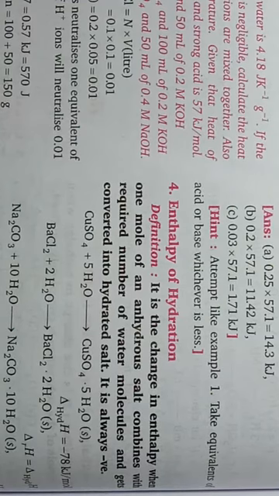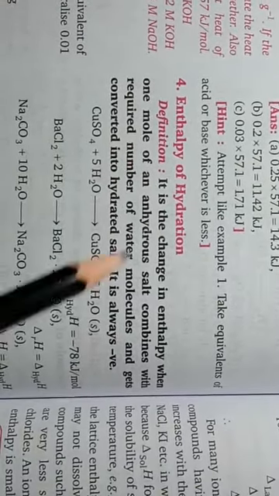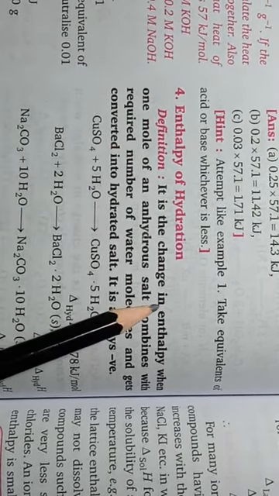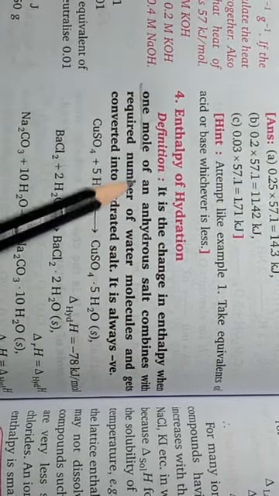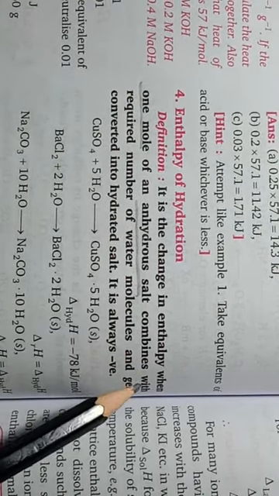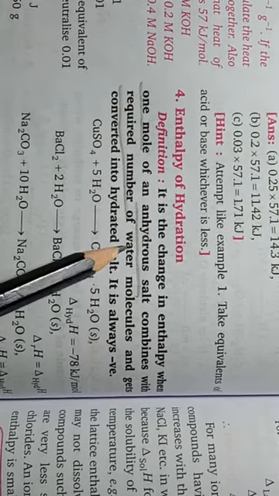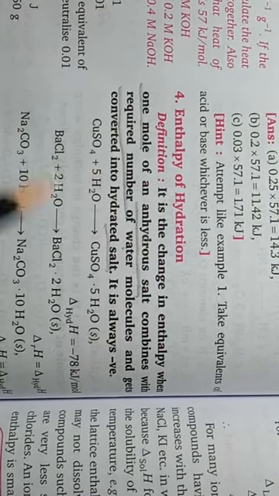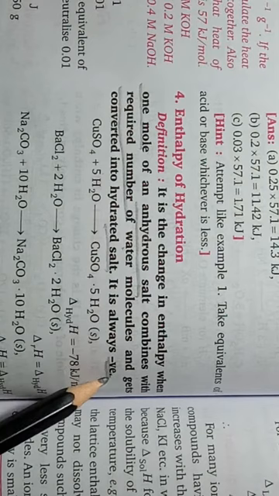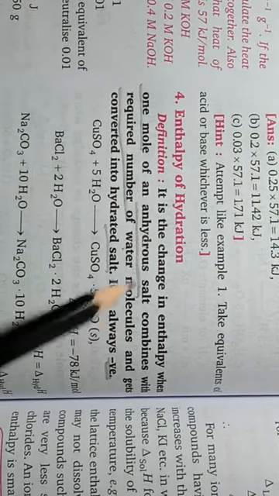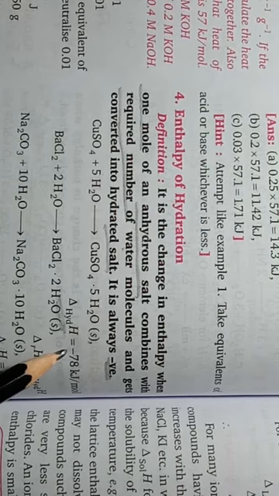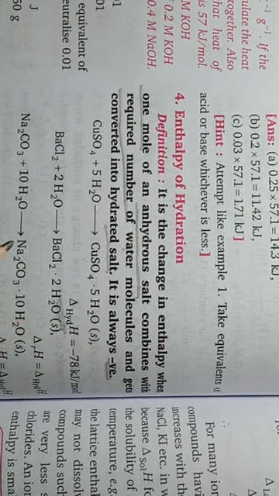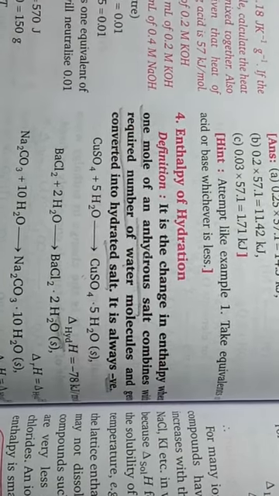Hello children, today we will start our discussion from enthalpy of hydration. According to the definition, it is the change in enthalpy when 1 mole of an anhydrous salt combines with the required number of water molecules and gets converted into a hydrated salt. It is always negative. The change in enthalpy of hydration is always negative, which means hydration is an exothermic reaction.